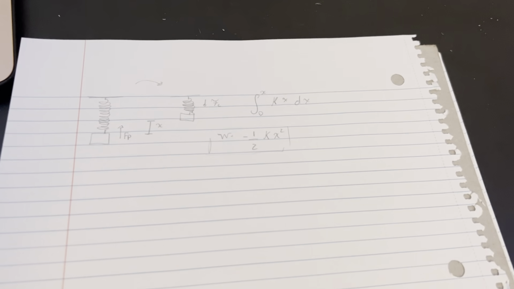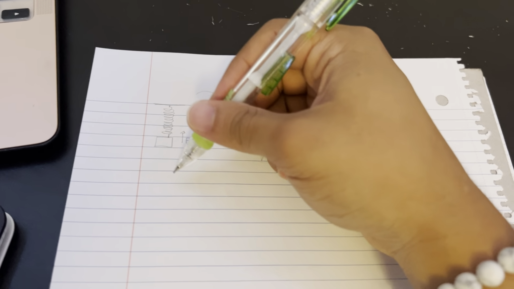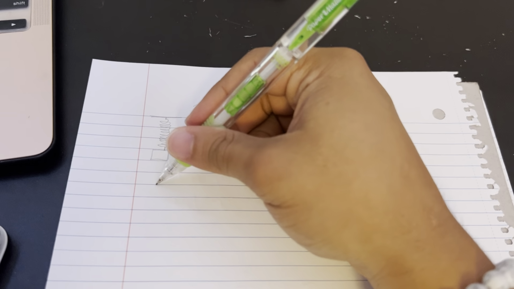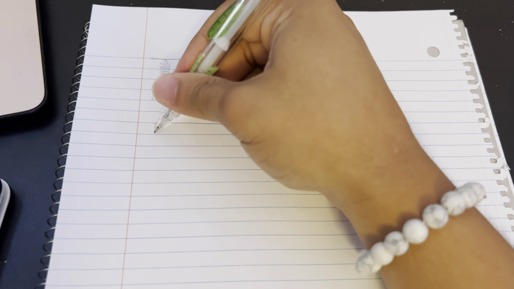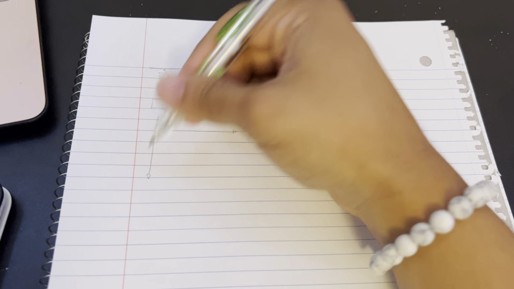There is also another way to work it out by a graph, since integration is the area.